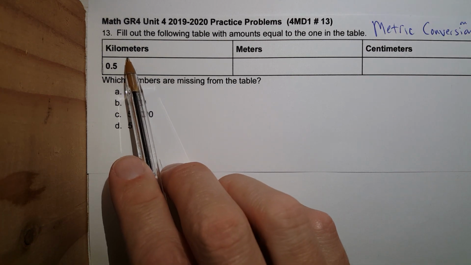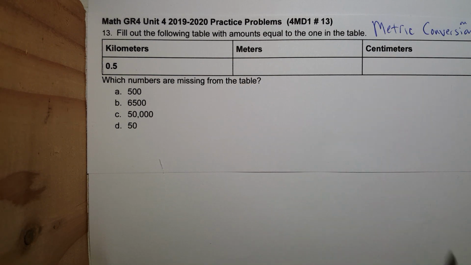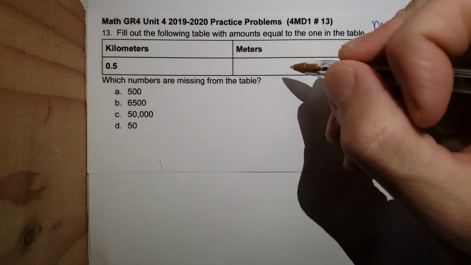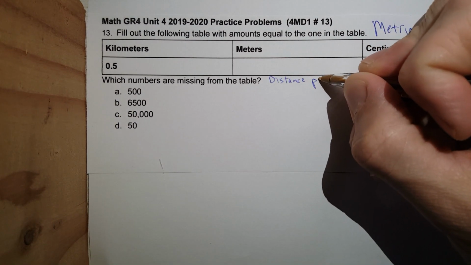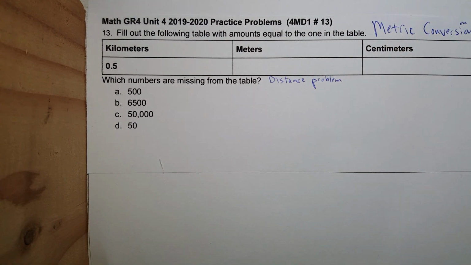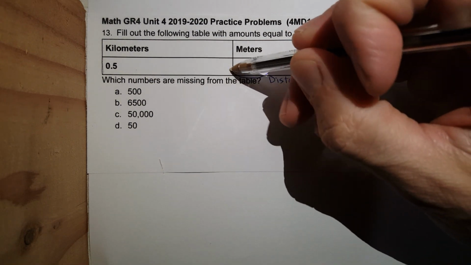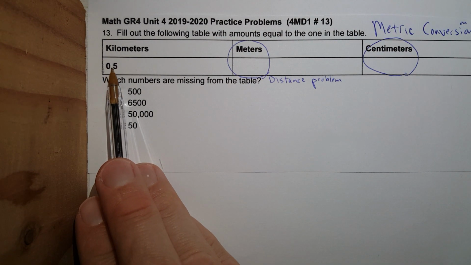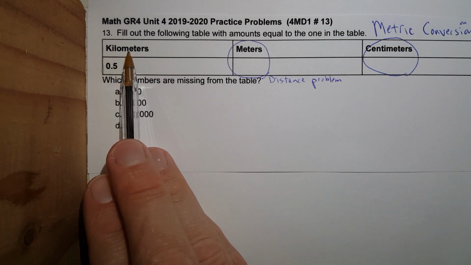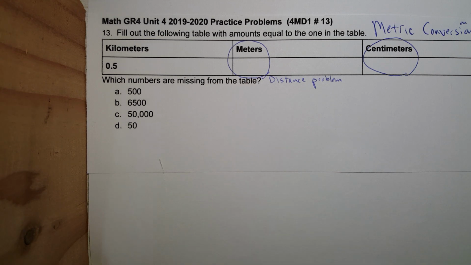Okay, so we have kilometers, meters, centimeters. So this is a distance problem. All right. Which numbers are missing from the table? So we need to find meters and centimeters. If you have 0.5 kilometers, how many meters is that?